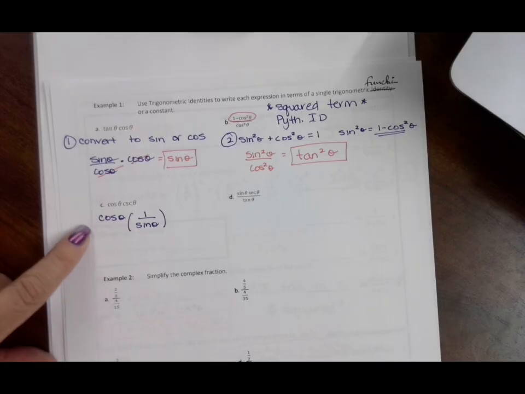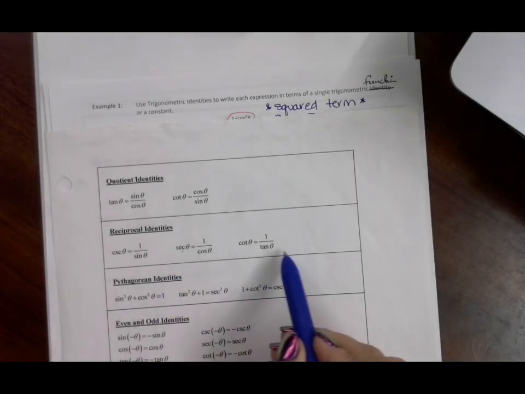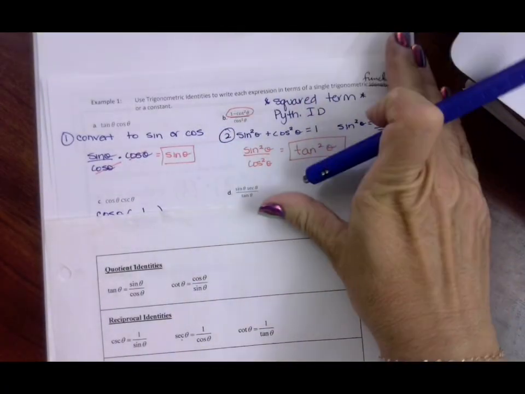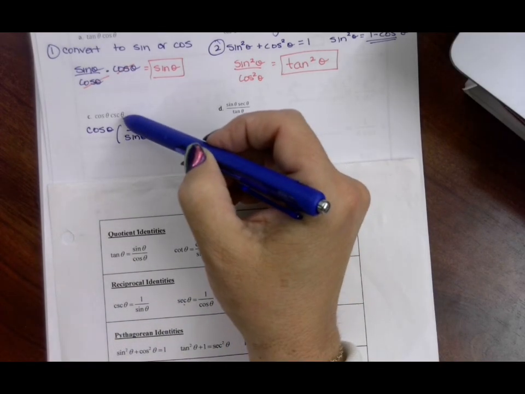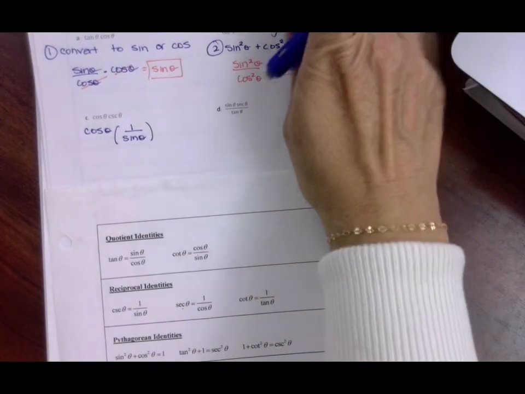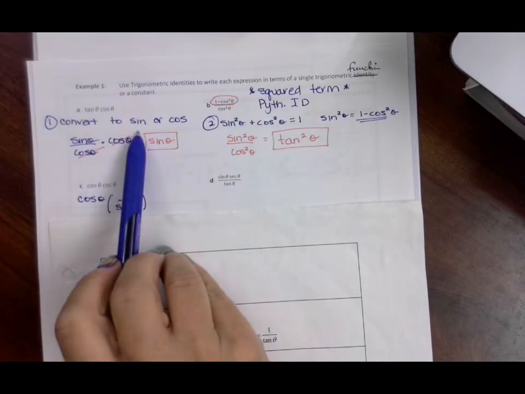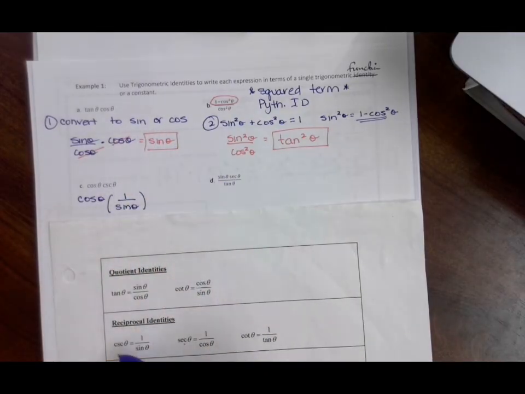So our reciprocal identities, we go over here. All of these flip. Now, I guess I do have cosecant on here. But remember, you can flip either way. So 1 over sine is cosecant, or cosecant is 1 over sine. So what I did is I replaced cosecant with 1 over sine. Now, if you remember, the strategy here is to convert to sine or cosine. The strategy is not to convert to cosecant, secant, or cotangent.